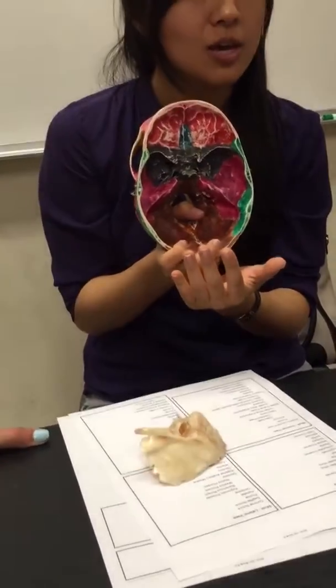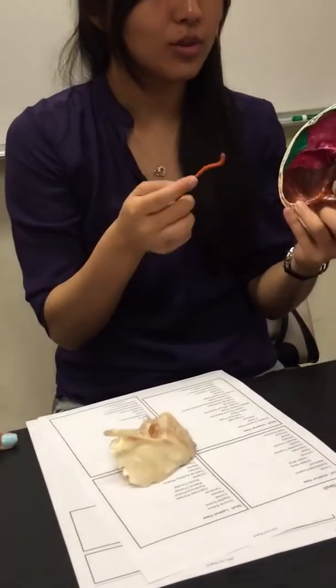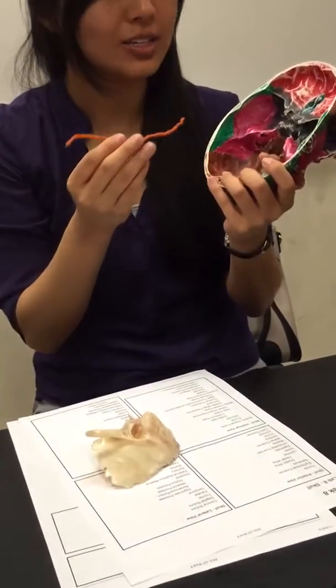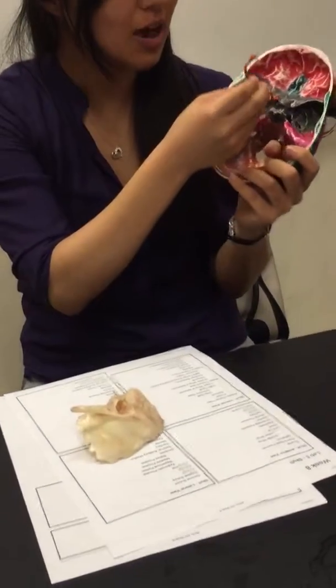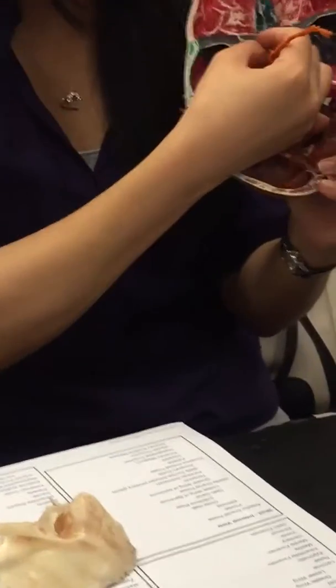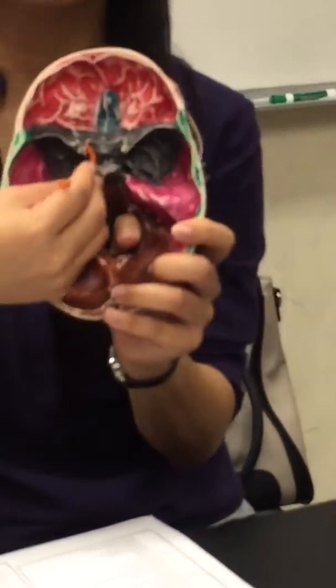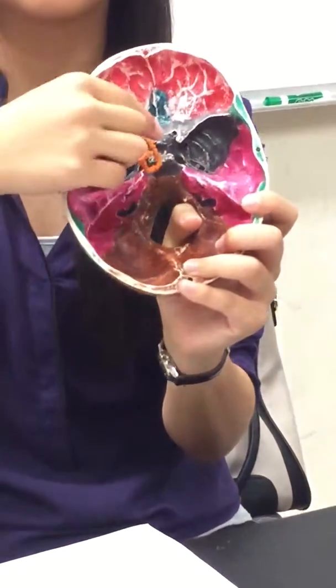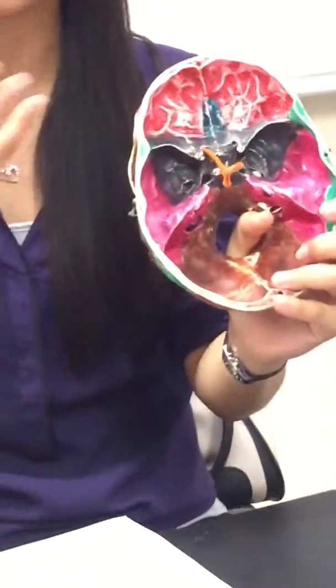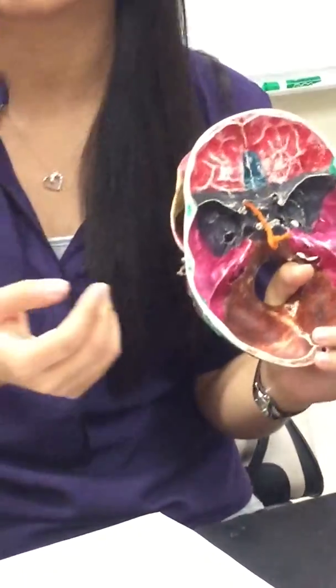Sounds good? One of the reasons why I have you use fuzzy sticks is when we ask hole questions, we'll usually have a fuzzy stick going through a hole, and we'll ask you which structure is going through this hole, designated which hole. Those are the kinds of questions that we'll be asking.